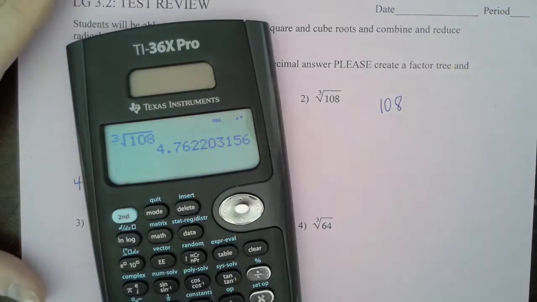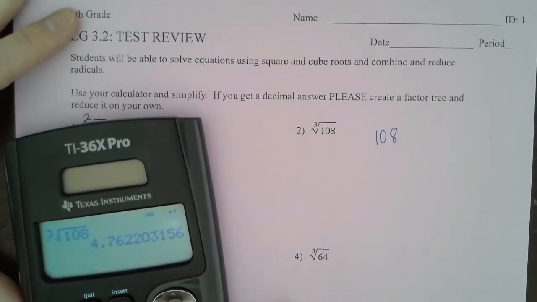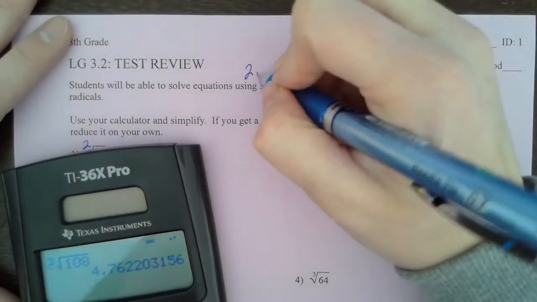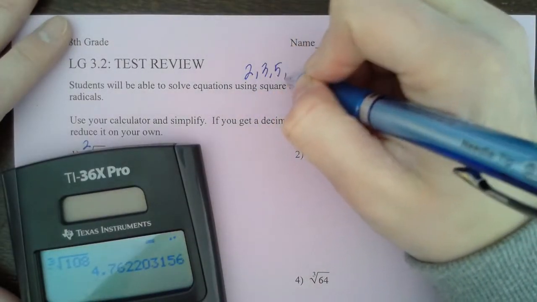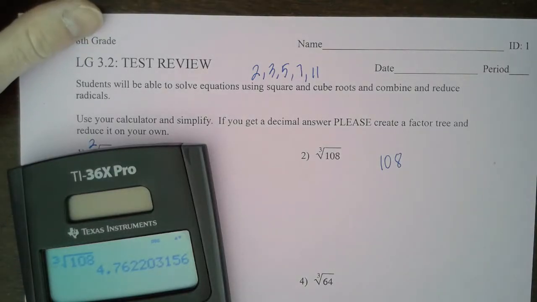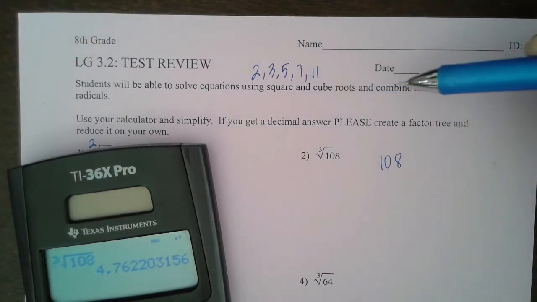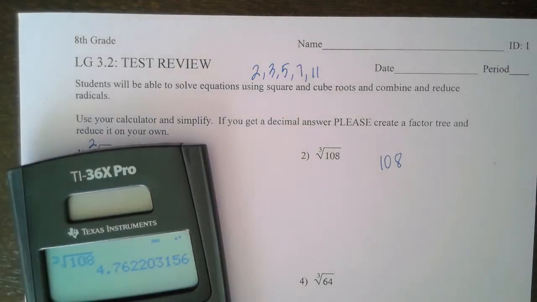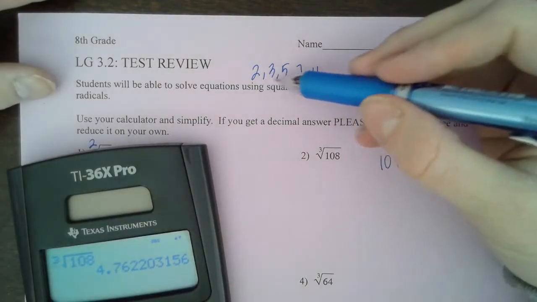So 108. Now, when you go to factor tree, just remember the numbers that I always start with first are 2, 3, 5, 7, and 11. These are all the smallest prime numbers that we have. There can be other ones like 41 might be one where it doesn't simplify or divide off any further, but always start with these guys.